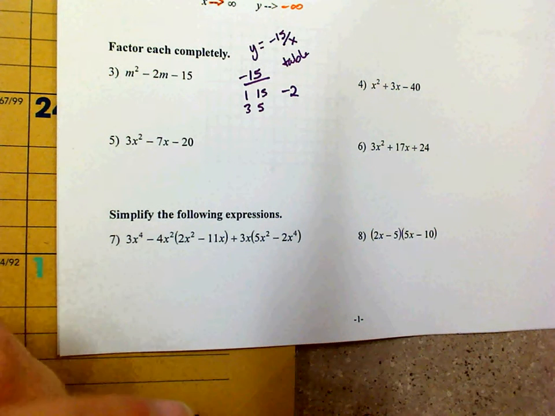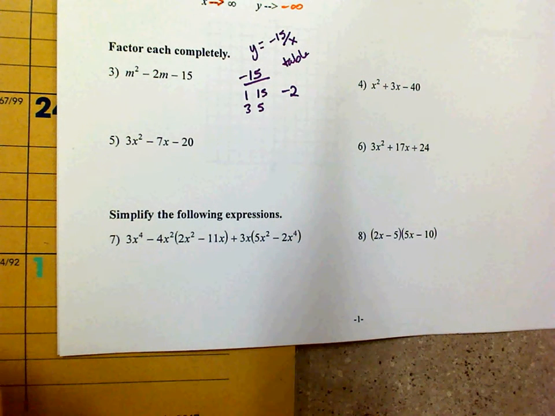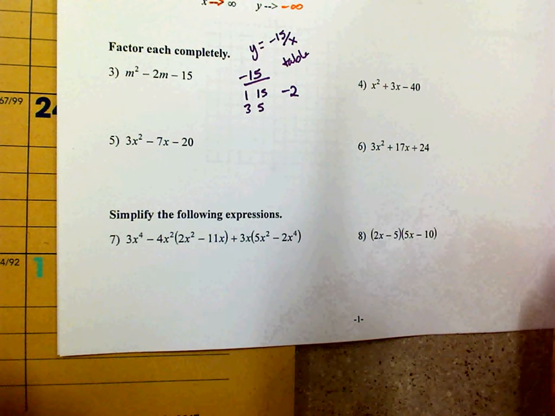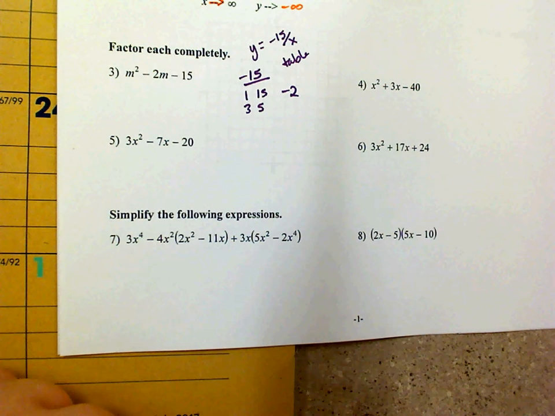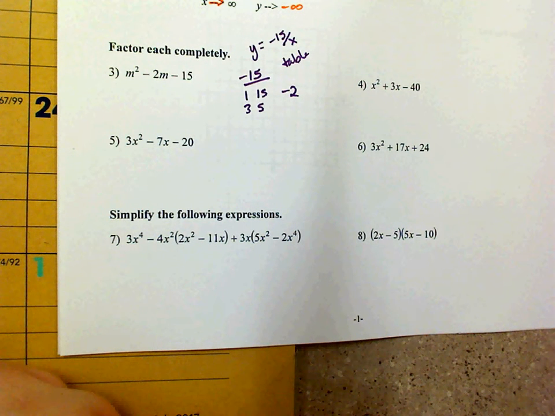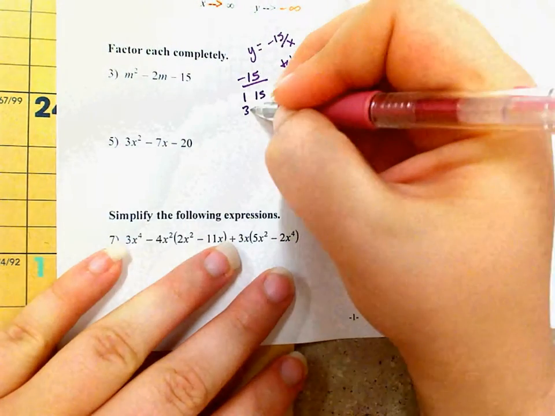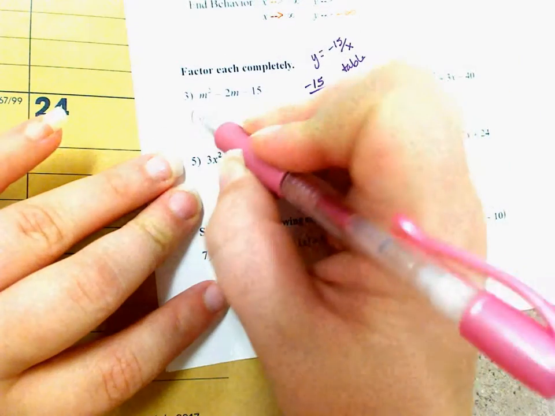3 plus 5 is 8, but 5 minus 3 is 2. Do I need 2 or negative 2? Negative 2. So is it negative 3 or is it negative 5? Negative 5. So I know it's x plus 3 and x minus 5.